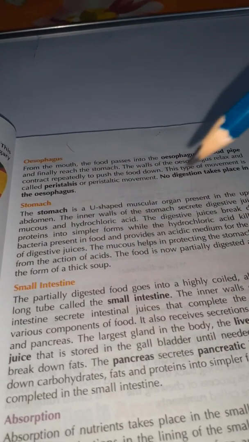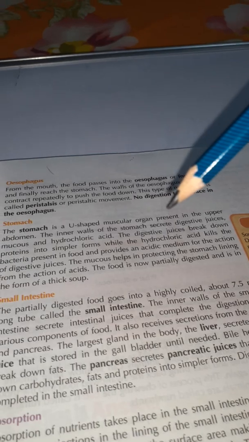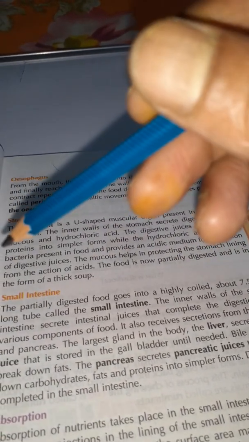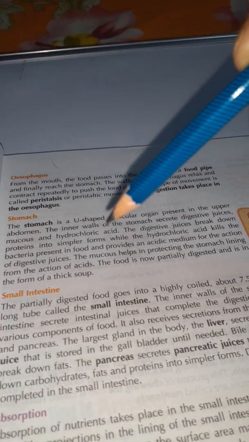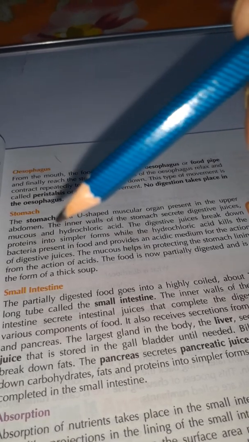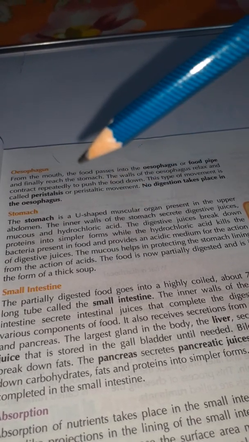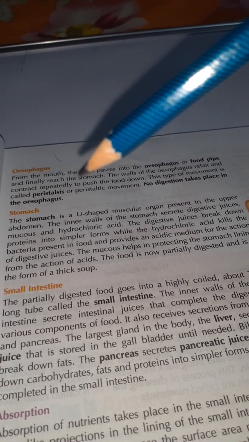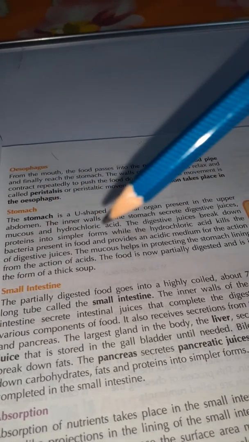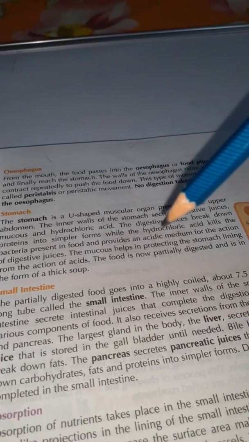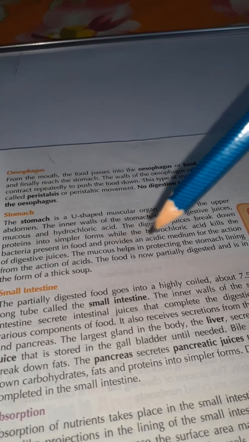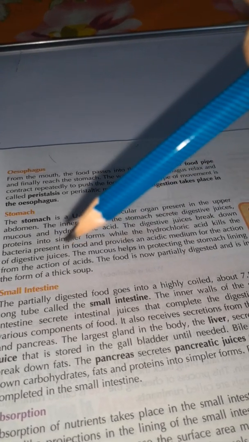The stomach is a U-shaped muscular organ present in the upper abdomen. The inner walls of the stomach secrete digestive juice, mucus, and hydrochloric acid. The digestive juices break down proteins into simpler forms, while the hydrochloric acid kills the bacteria present in food and provides an acidic medium for the action of digestive juices.